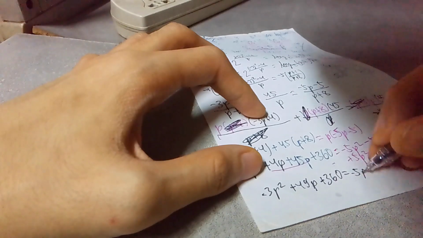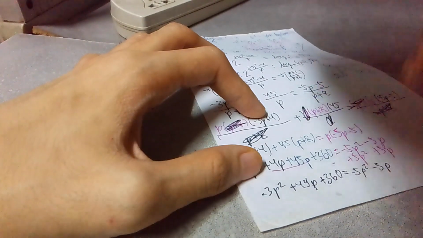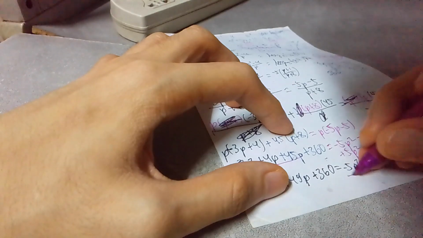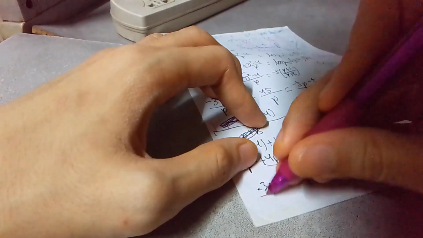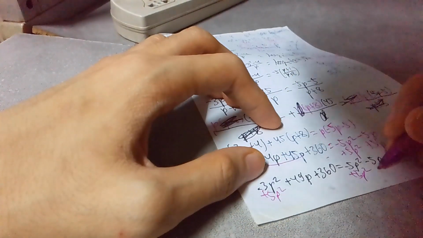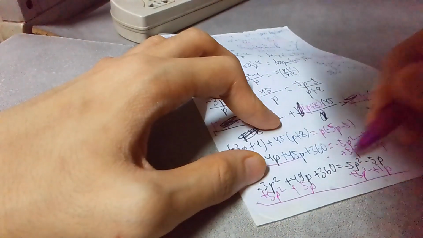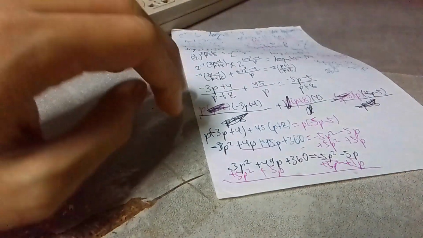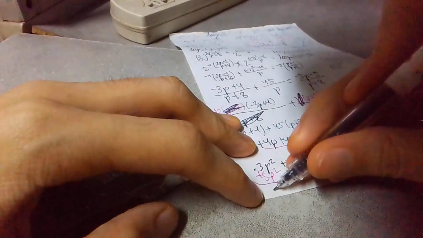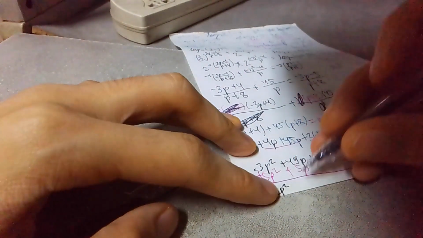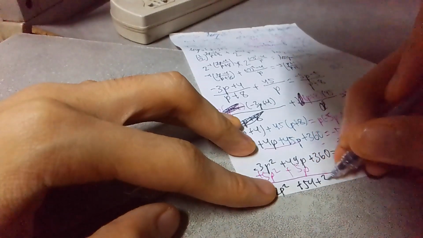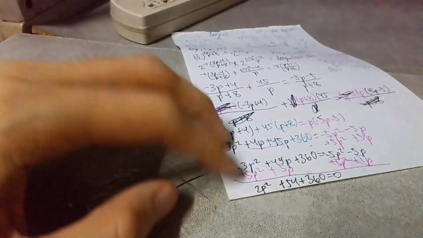It's equivalent to negative 5p squared minus 5p. Then we add. So we add 5p squared here and add it to the other side. And then we add 5p here, then add it to the other side. This thing cancels, and now we're just left with 2p squared plus 54p plus 360 equals 0.